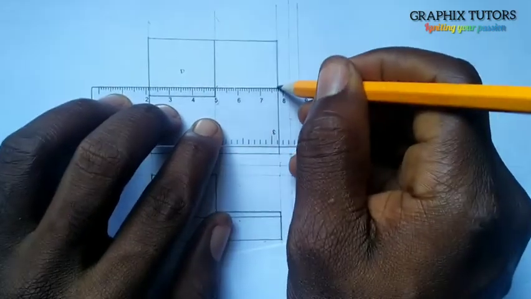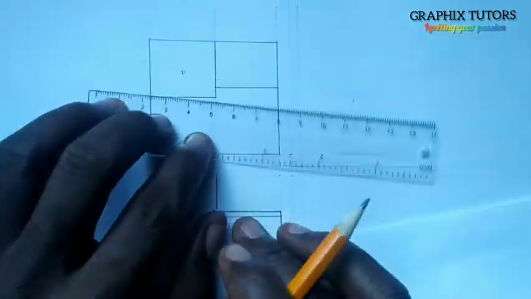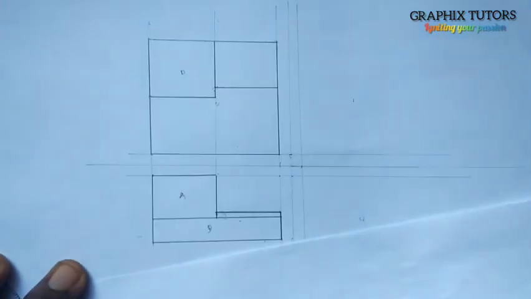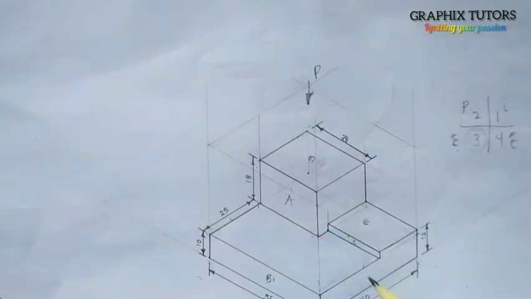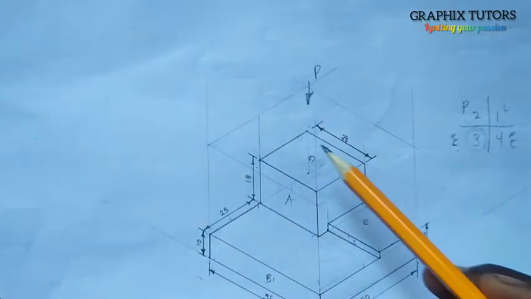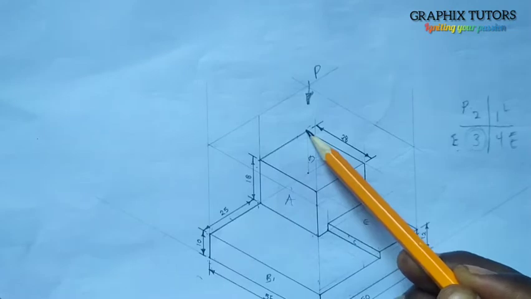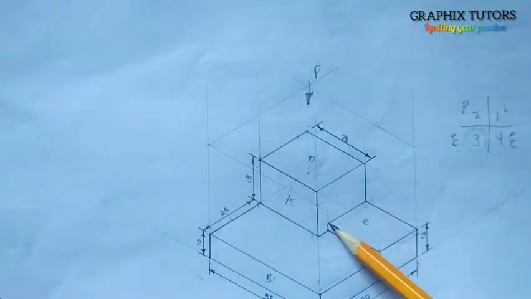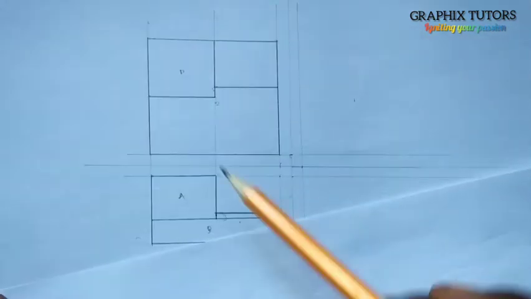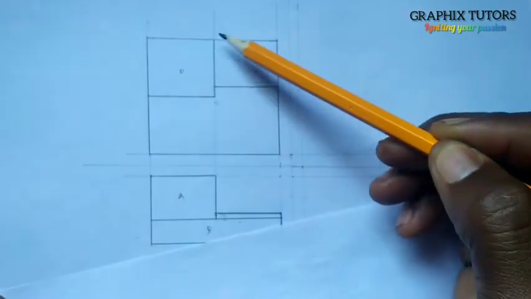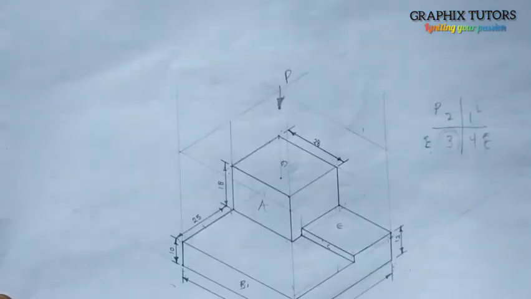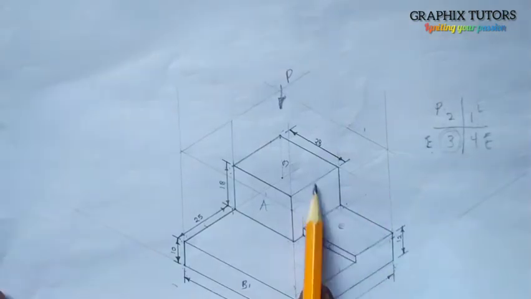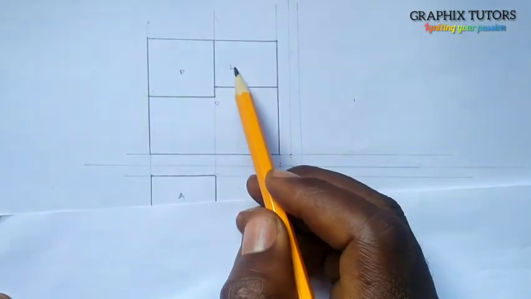So this is 20. That is 20 that we have gotten. Where do you get 20 from? 20 is from here to here, because from here to here is 25. From here to here is 20. So that's what I did. From here to here, right? So I'll call this point E.